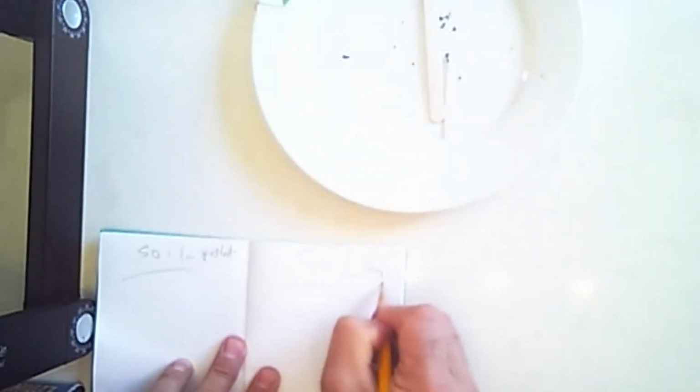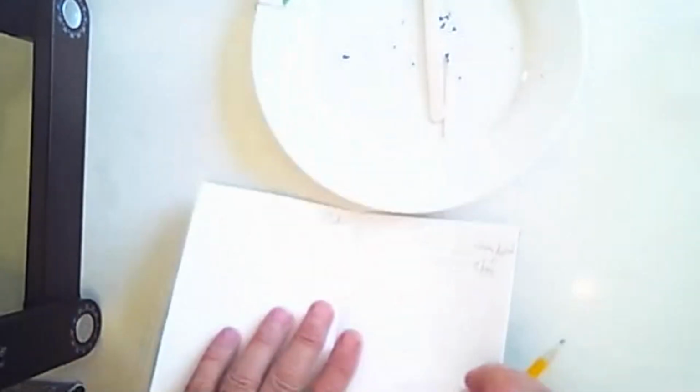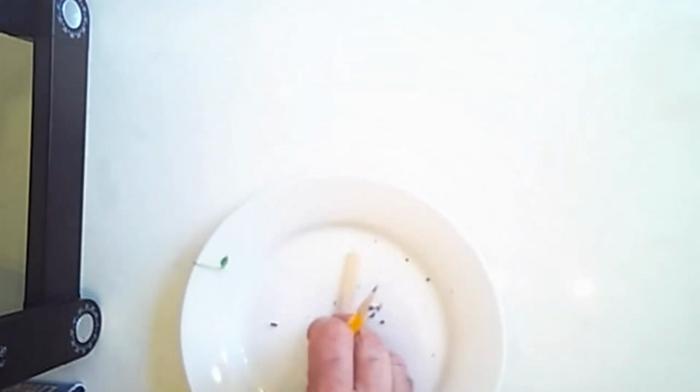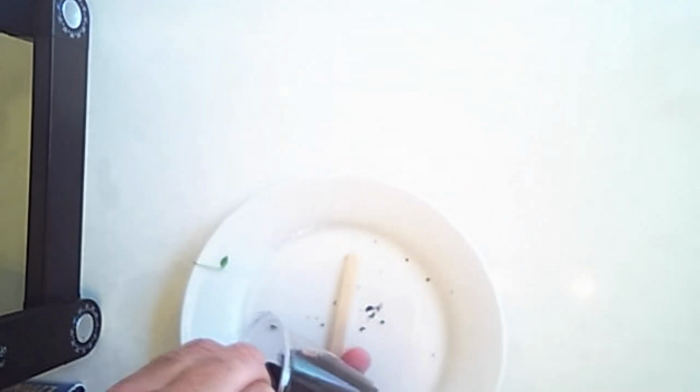So in my case, I've got some compost, which was collected today at 3:31 from my compost bin, my worm bin in the backyard. So that could be maybe a data sheet on a plate. I just put this as another way of working with your soils. Here's that soil puck material.